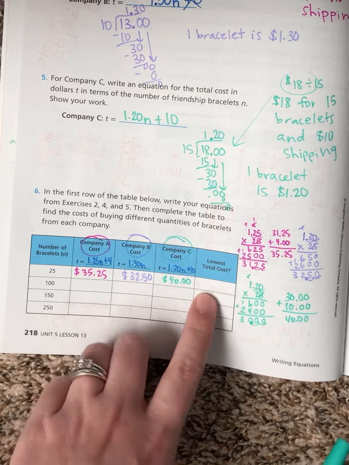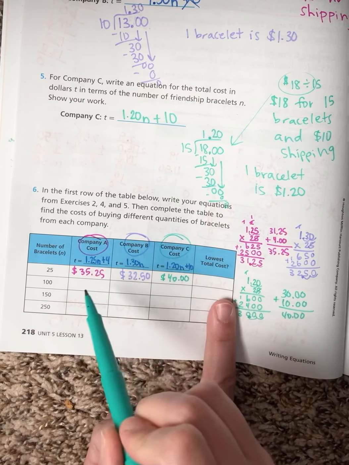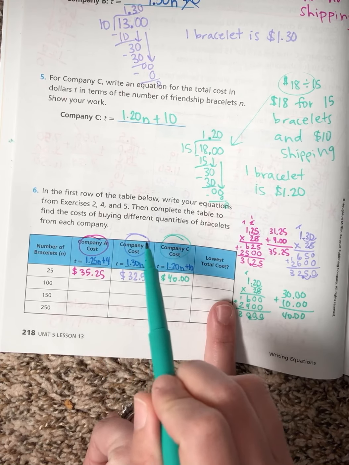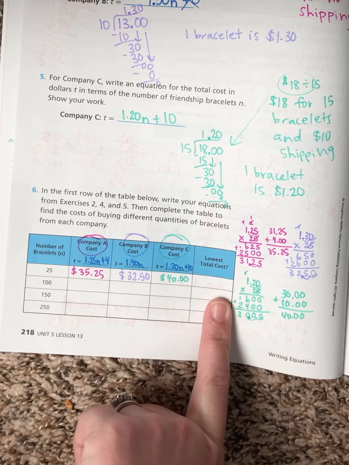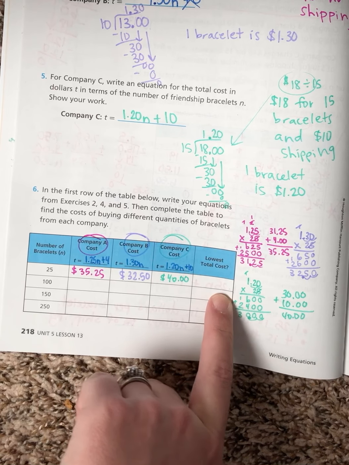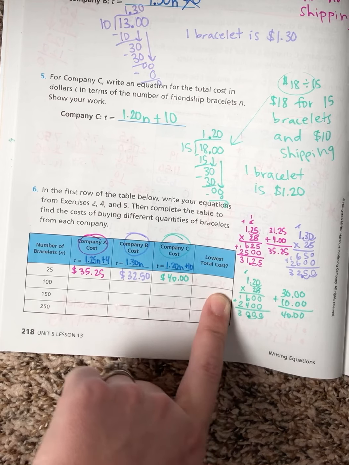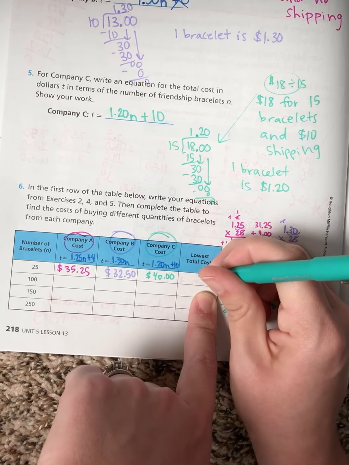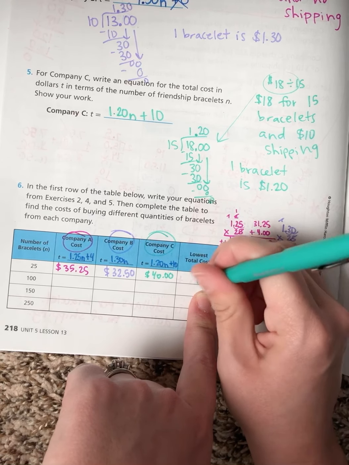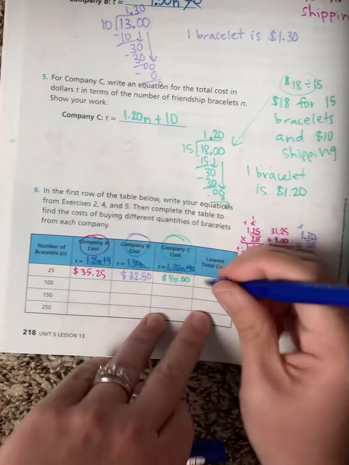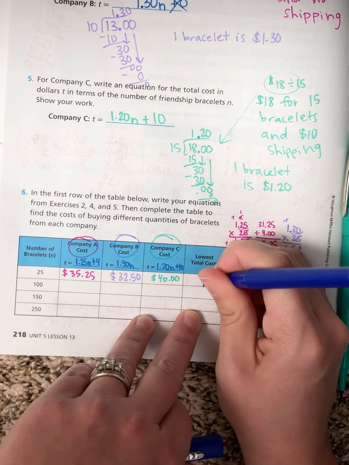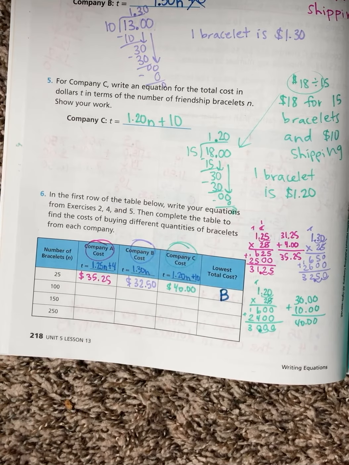So who had the lowest total cost? Company A, $35.25. Company B, $32.50. And Company C is $40. Who had the lowest cost? Company B. Maybe I should have written that in a different color so it doesn't look like teal like Company C one. Company B was the cheapest one.